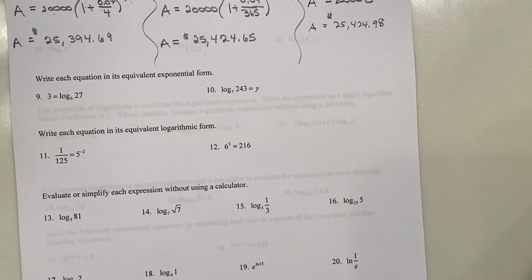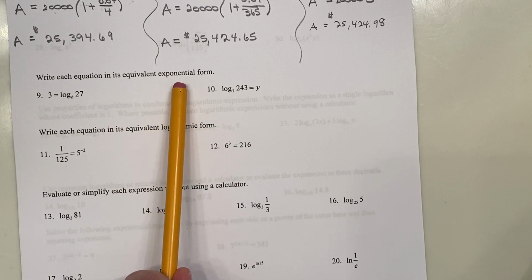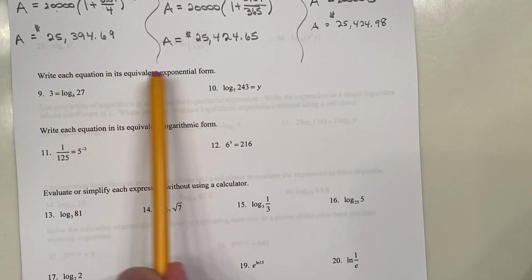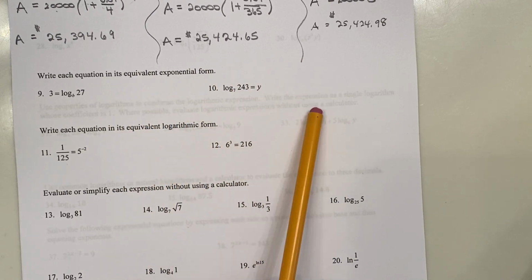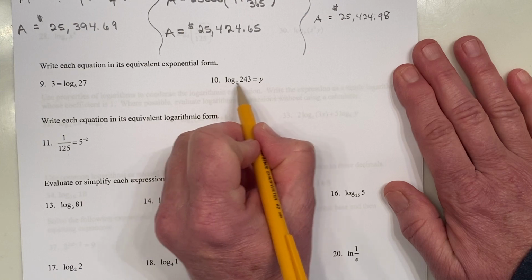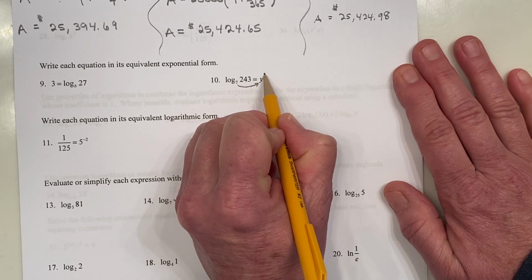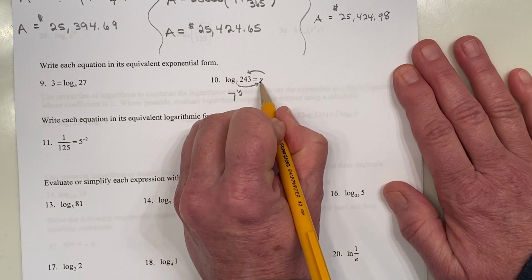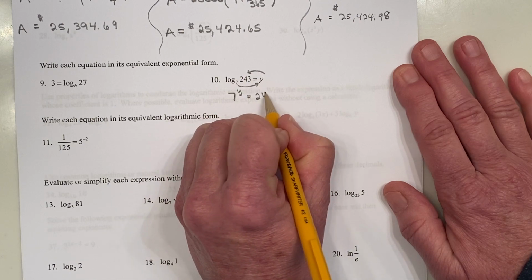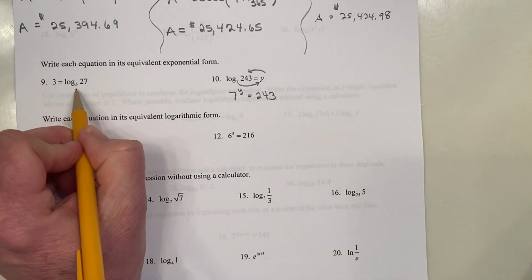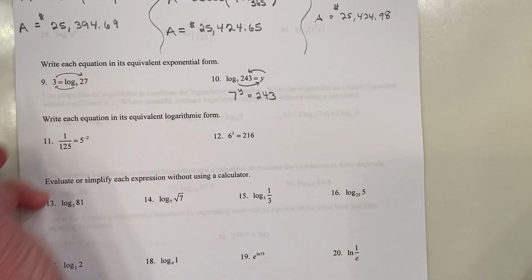All right, next objective, let's write each equation in its equivalent exponential form. It doesn't say anything about solving, so I'm just changing the look of this problem, like 1/2 goes to 0.5. If I want to change this log problem to exponential, this is the one where we kind of said around the world. So go to the base on the log, raise it to the y exponent, set it equal to what we call the argument in here, and we're done. Now I'll leave you guys to do this one right here.